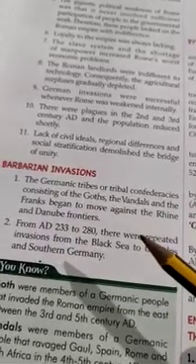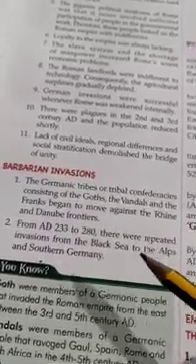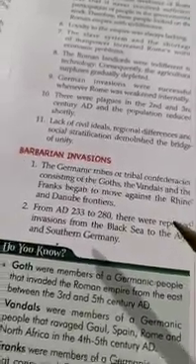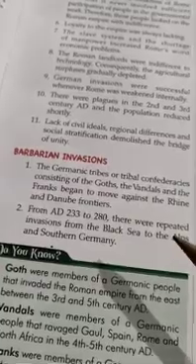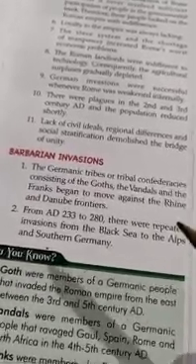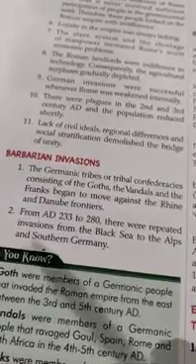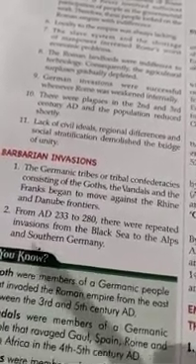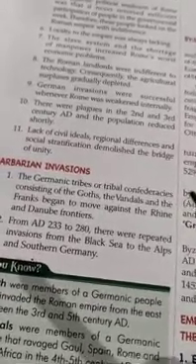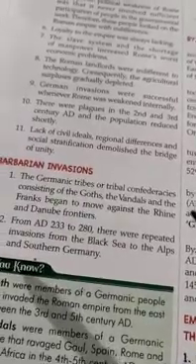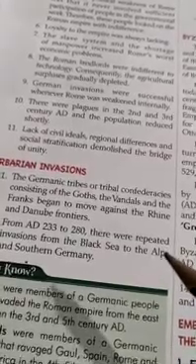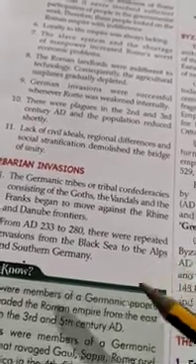Now coming to the Goths' invasions. When you talk about the Goths, they were basically a member of Germanic people, and they were coming from the east. They were basically East Germanic people, two of whose branches, the Visigoths and Ostrogoths, played an important role in the fall of the Western Roman Empire and the emergence of medieval Europe.